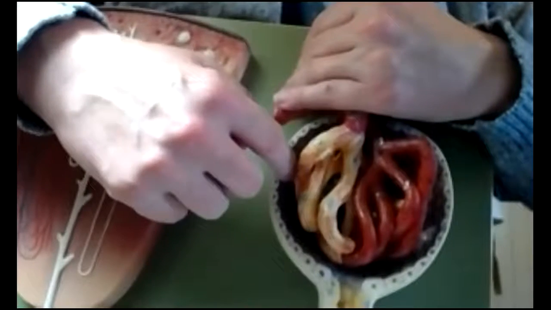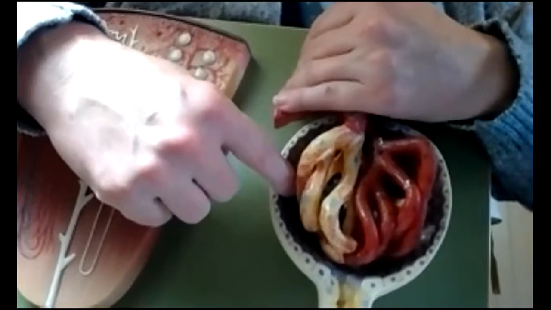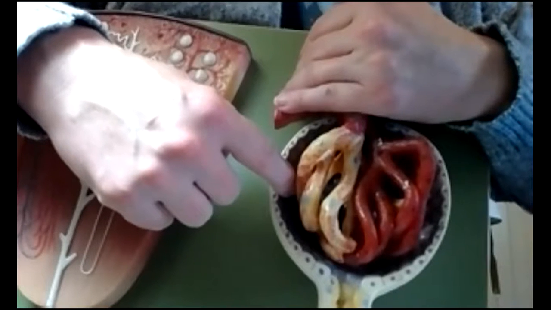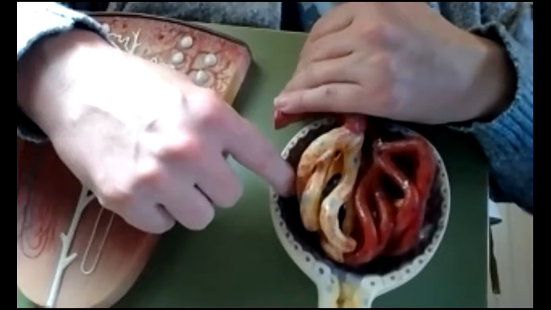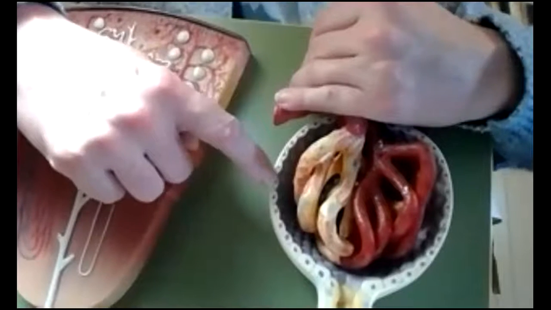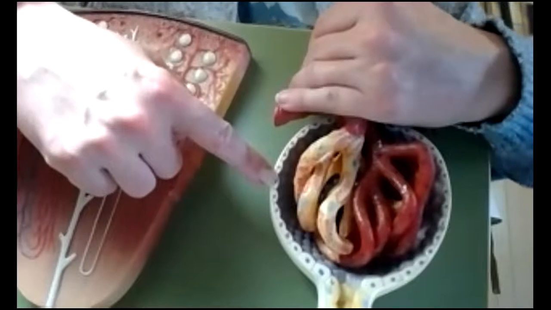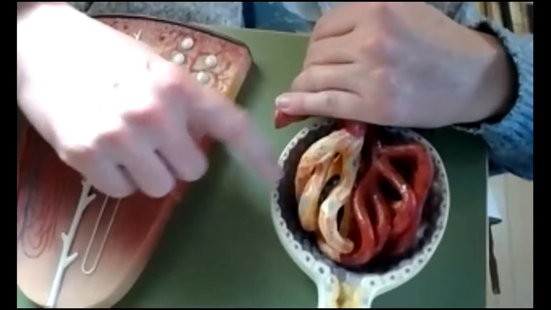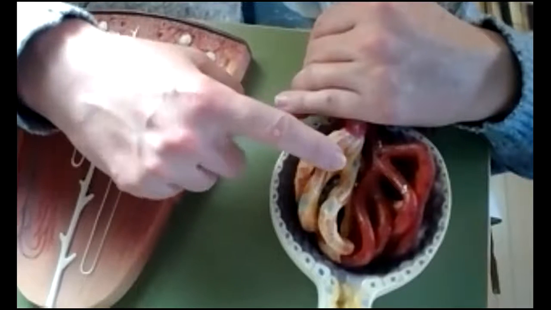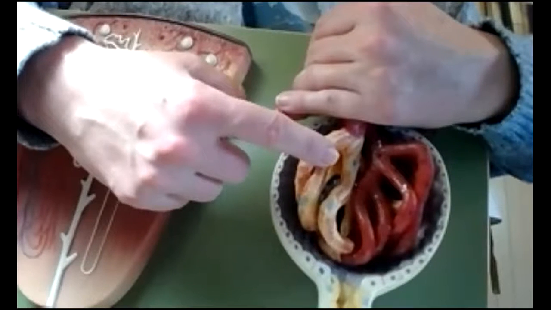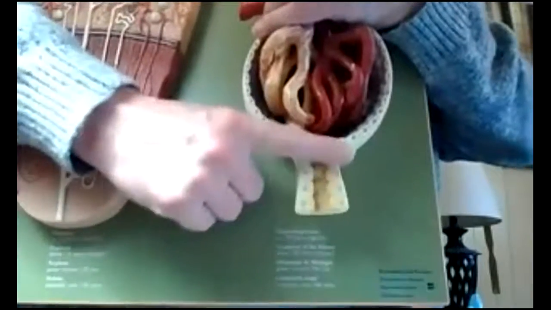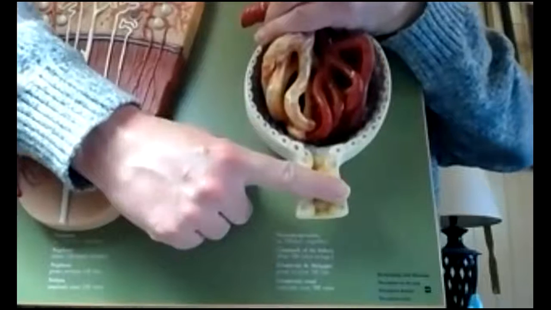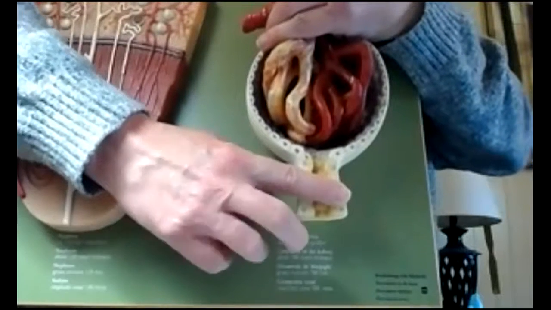The space between the capsule and the glomerulus is your capsular space. The cells of the capsule are called your capsular epithelium. The cells covering the glomerulus are called your visceral epithelium. This tubule coming off down here is called your proximal convoluted tubule.